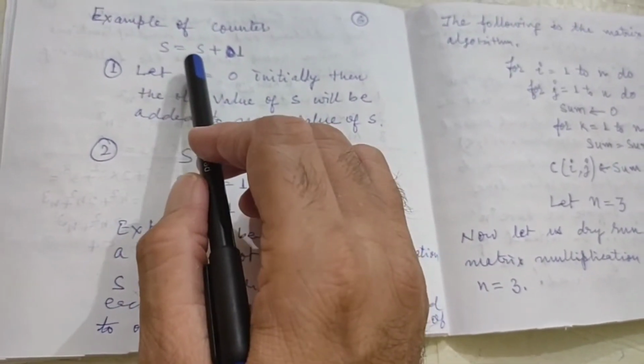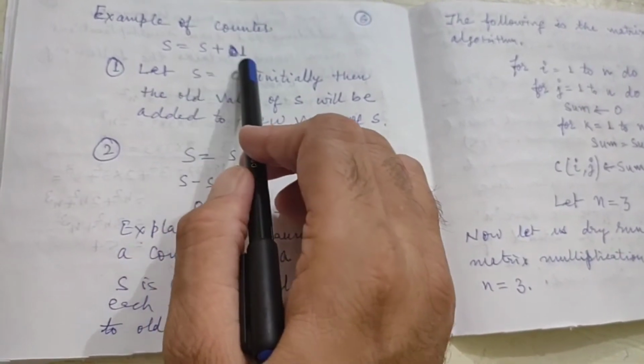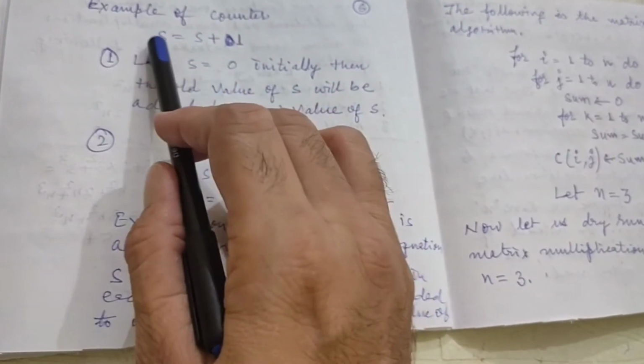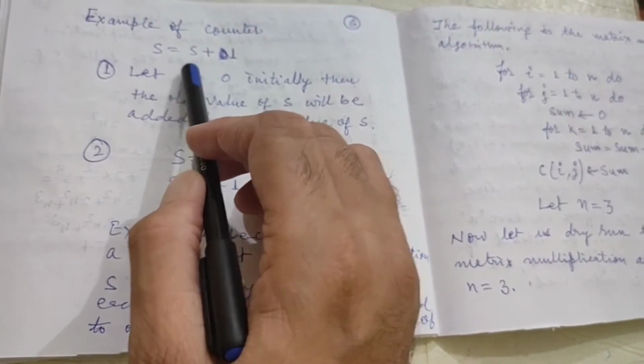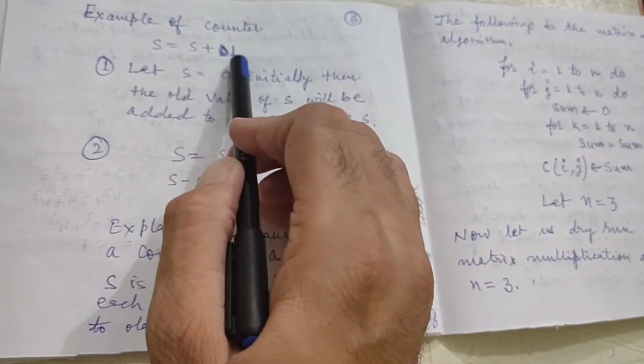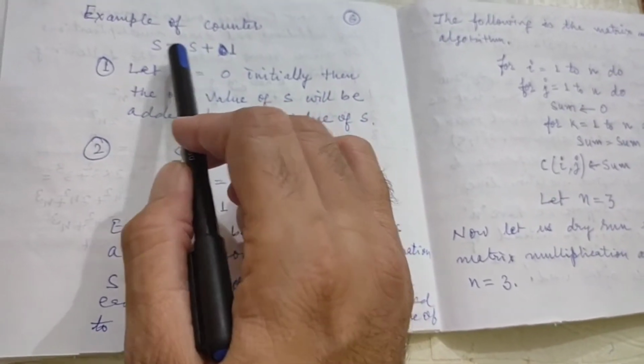Next time in 2 I will add 1, it will become 3. So what we are doing, we are adding 1 to the old value of s to form a new value of s.